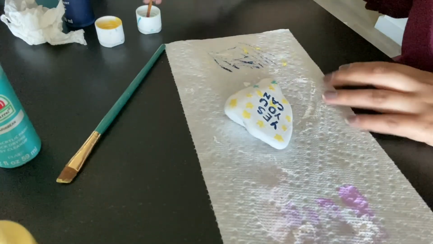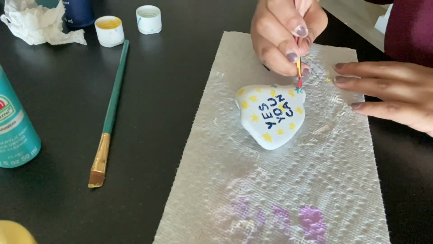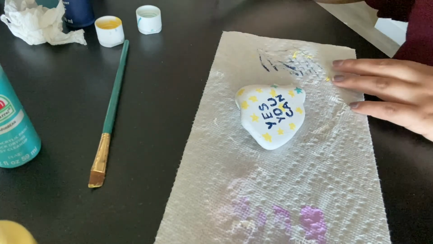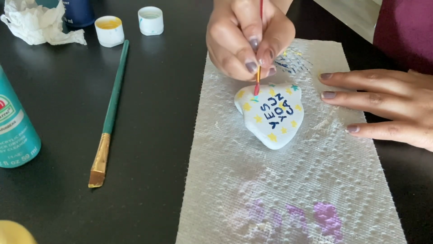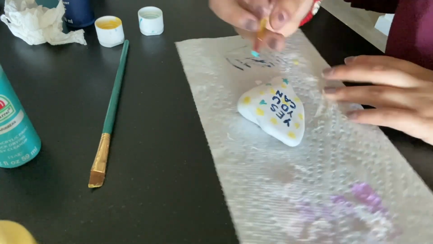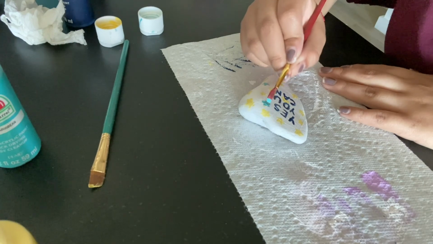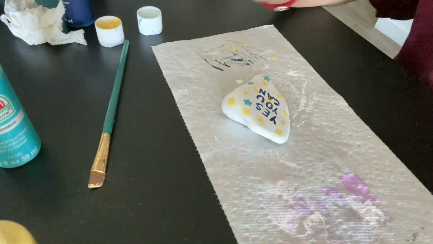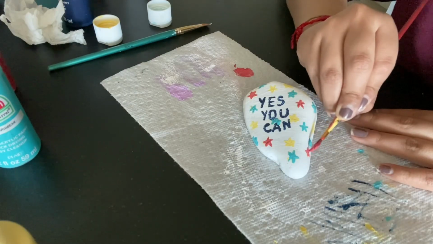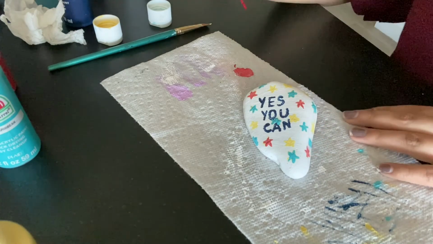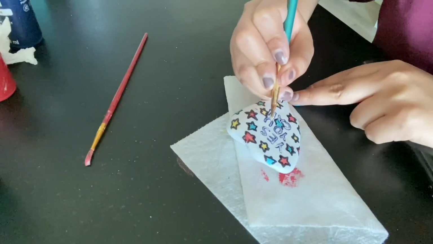And at this point I was like, I'm gonna add more color. So I pulled out blue paint and started going over the yellow stars with blue paint. I thought this was a cute little way to add even more color onto my rock because I wanted it to be super colorful. And as I was coloring in my blue stars, I was like, I need more color, so I grabbed some red paint and started going over some yellow stars with red paint as well. Once I finished doing all my stars, I went ahead and outlined all my stars off camera.